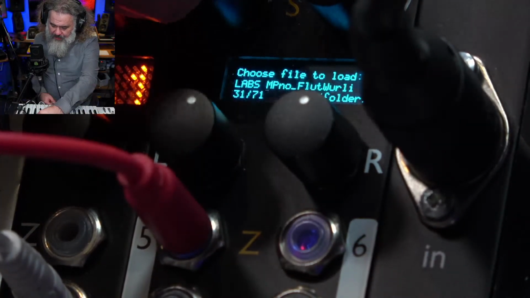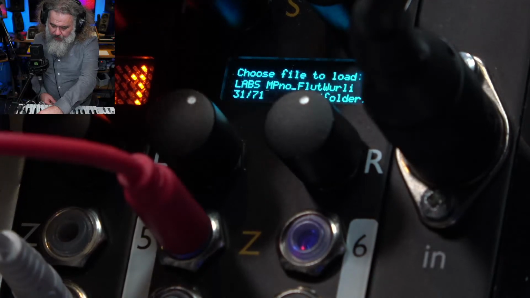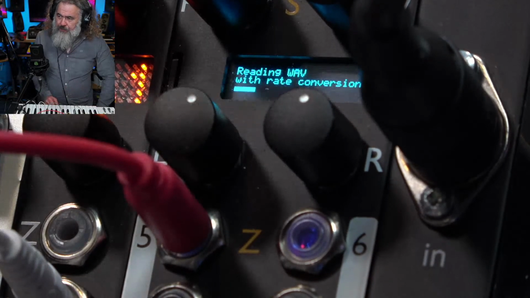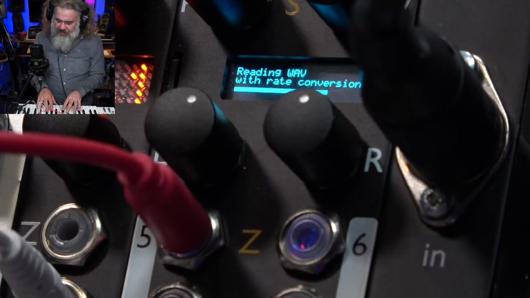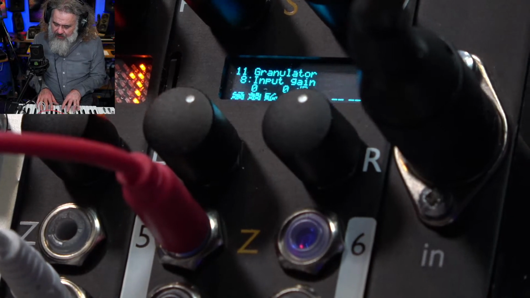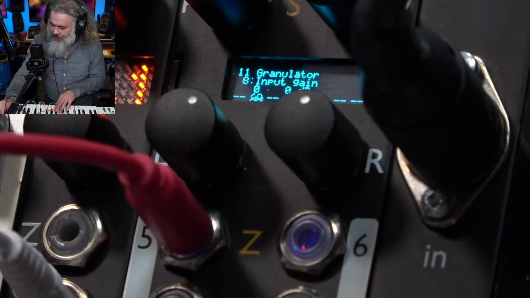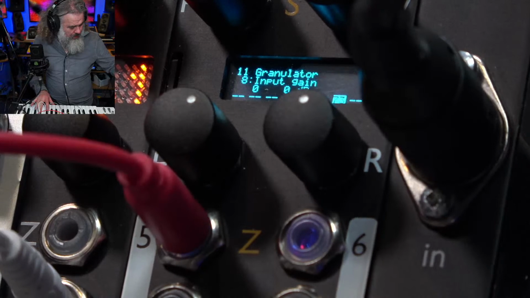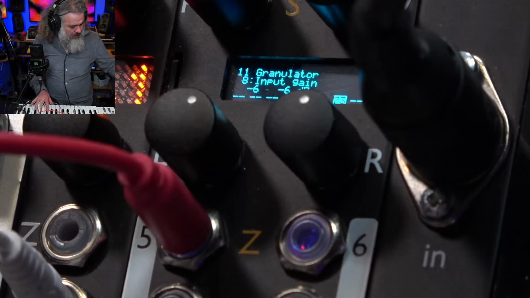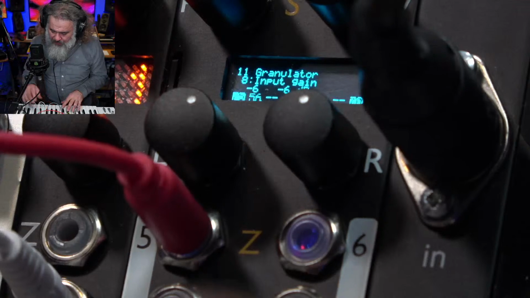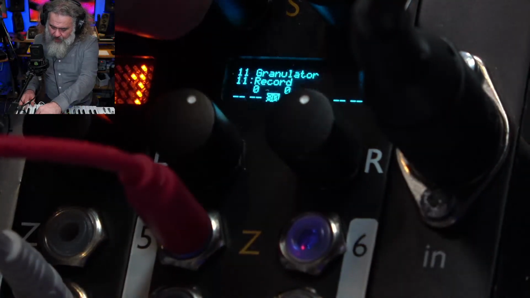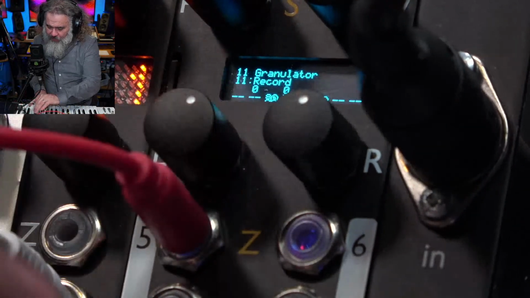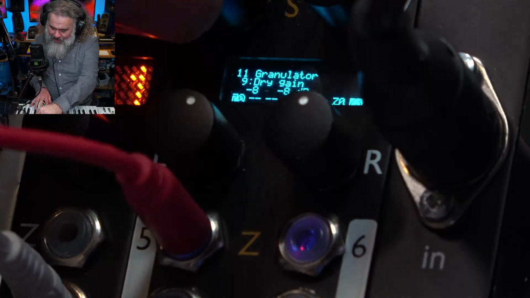Right, so let's load in some sort of flute and whirly combo. Okay. So it's converting it in. Very quiet, isn't it? Hang on, let's try and get some more gain out of that. God, why is that so quiet? Okay, it's already gone wrong. How long was that? Why is it so quiet?